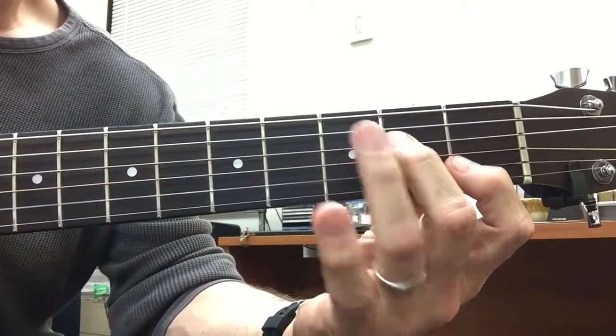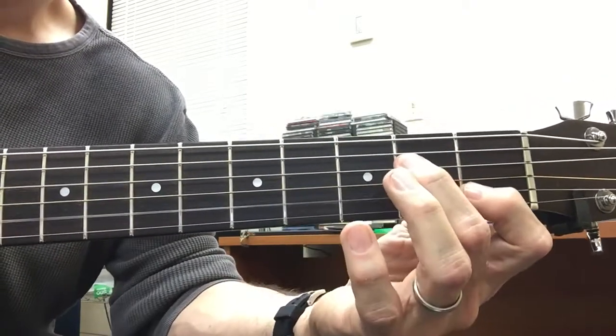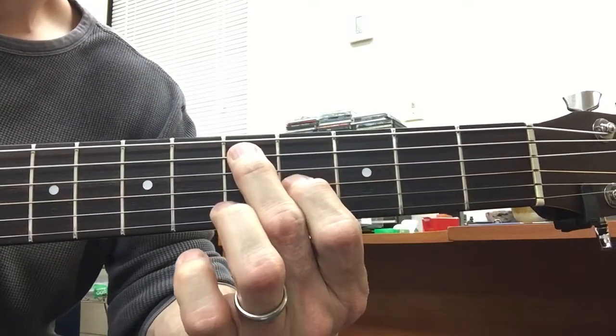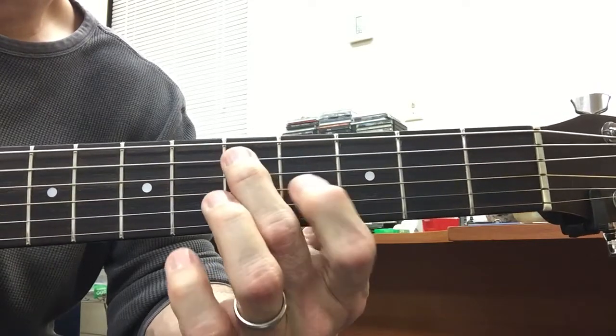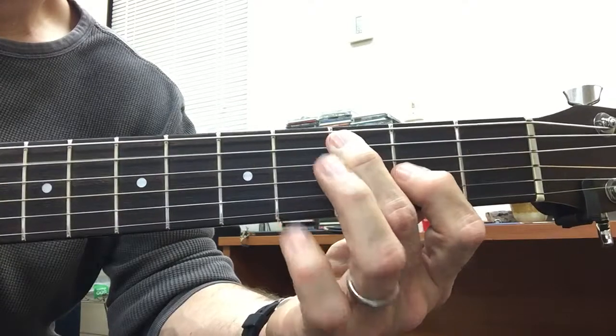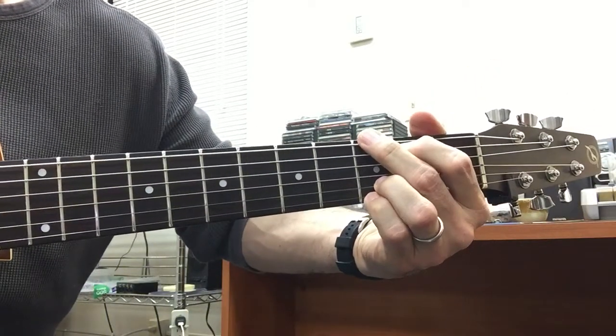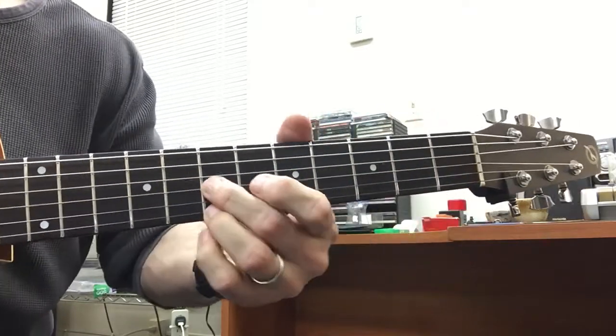What does that look like? Oh, a piece of a C chord. Same shape here. Now I'm on the A and the D string. Same shape here. And then, G chord. So if I had a little tempo going.